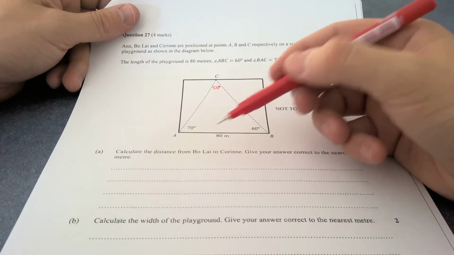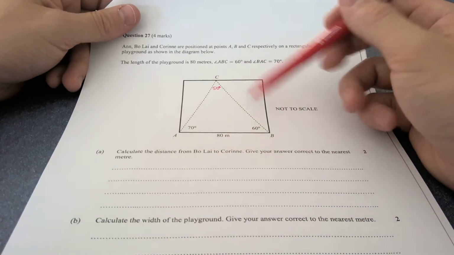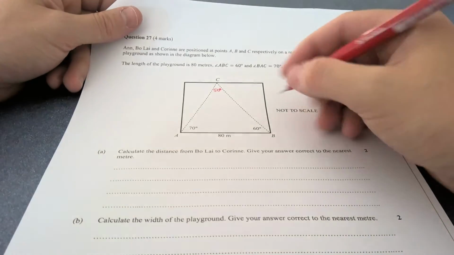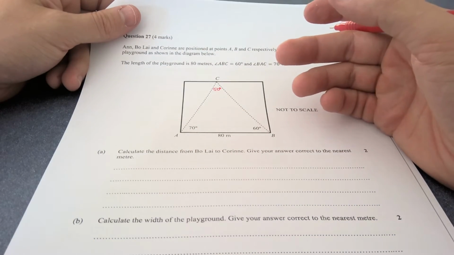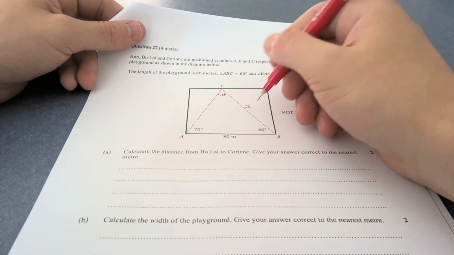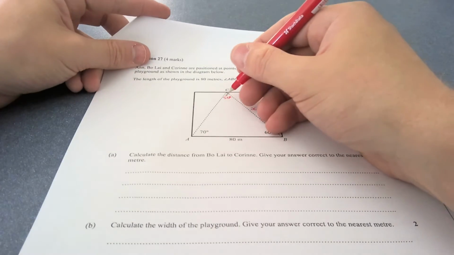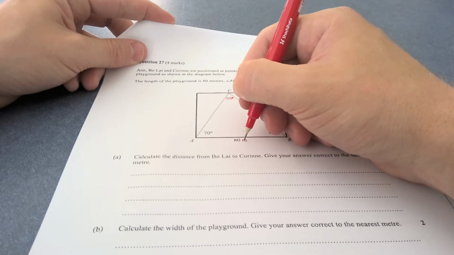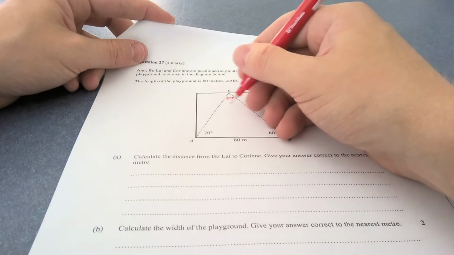So calculate the distance between B and C. Give your answer correct to the nearest meter. So here we have a non-right angle triangle where, let's just call this X. So we have 2 sides and 2 angles. And we did actually need to find that 50 degrees because if we're going to use sine rule, we have this 80 meters. We need to use the angle that's opposite it.